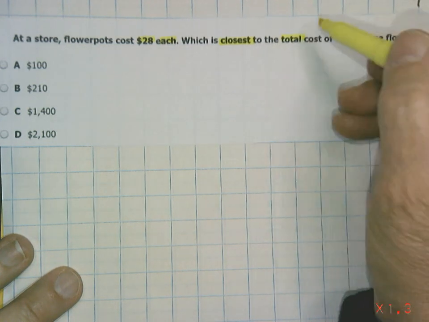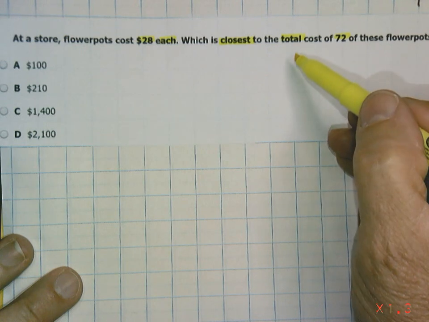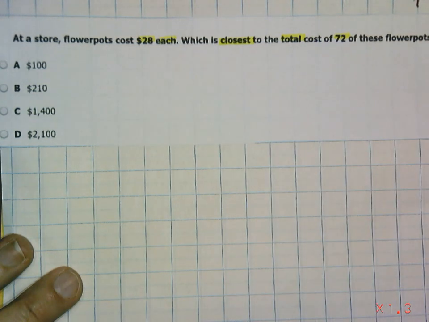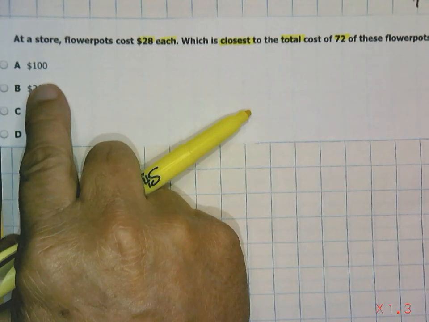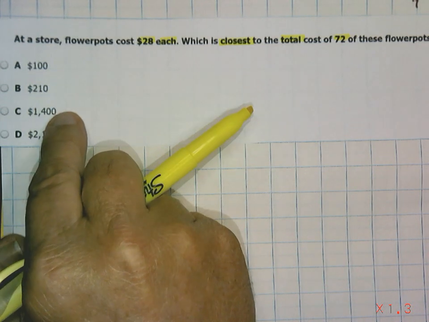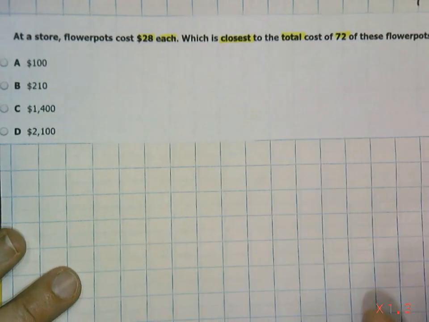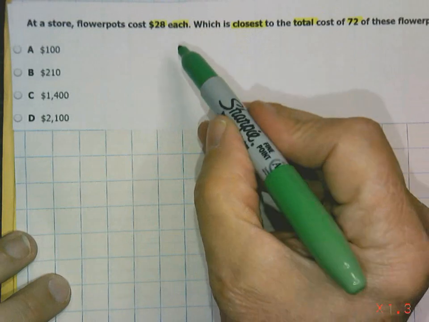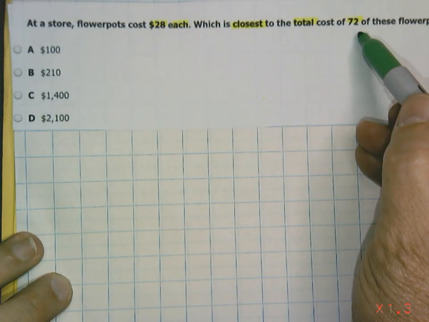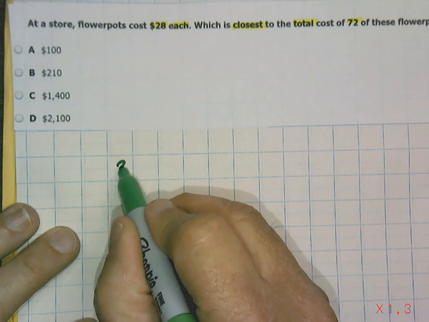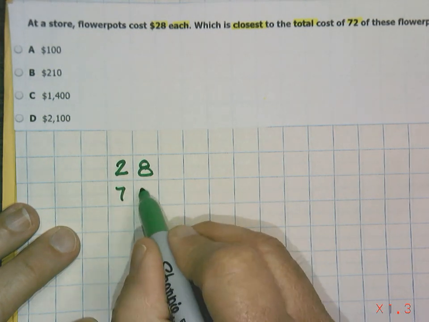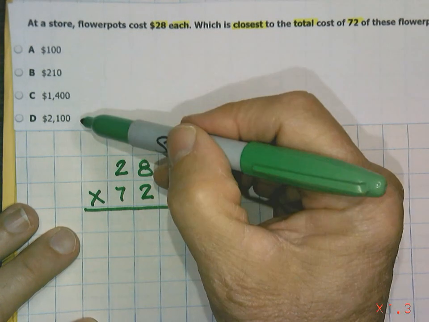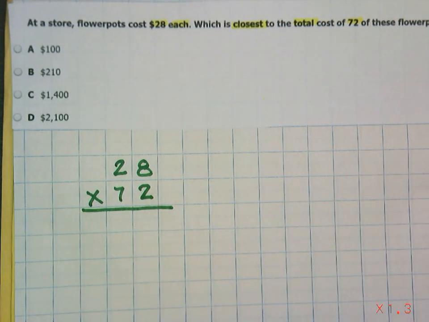72, but then I see this word total. Remember, when you don't have a total and you have that word each, it's probably going to be multiplication. When you do have a total and it says each, it's probably division. Also notice once again that our answers have these zeros, which is a clue that this is an estimating problem. Okay. So I'm looking at 28 times 72. And because of the word closest and my zeros here, this is going to be an estimating problem.